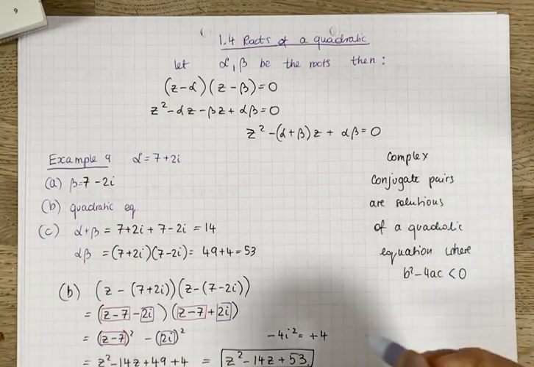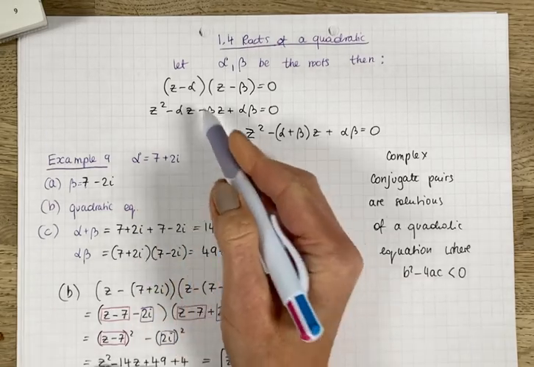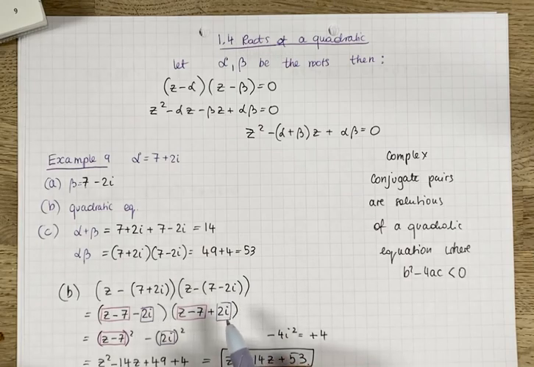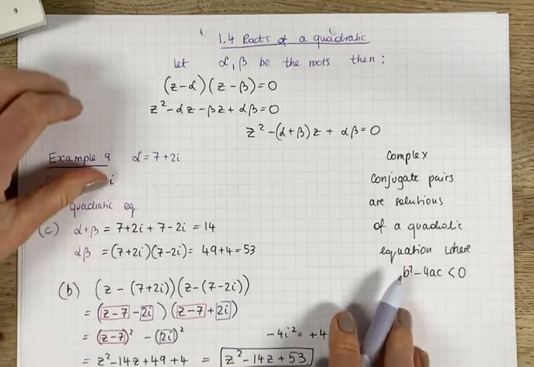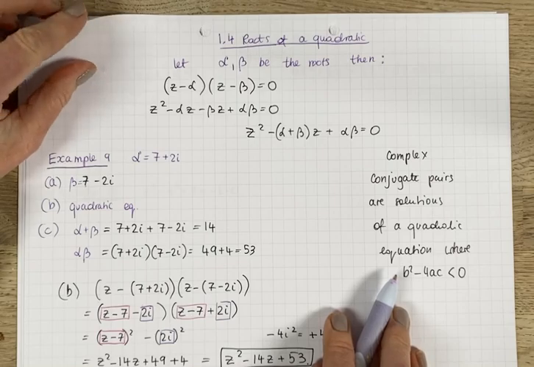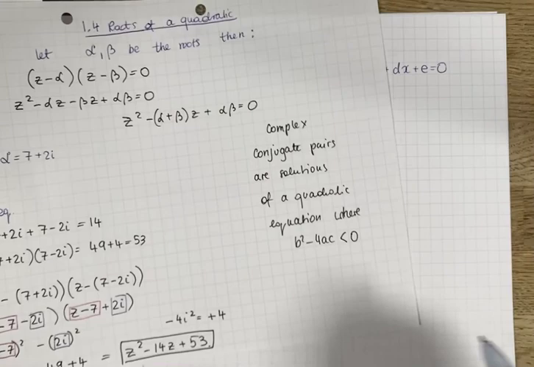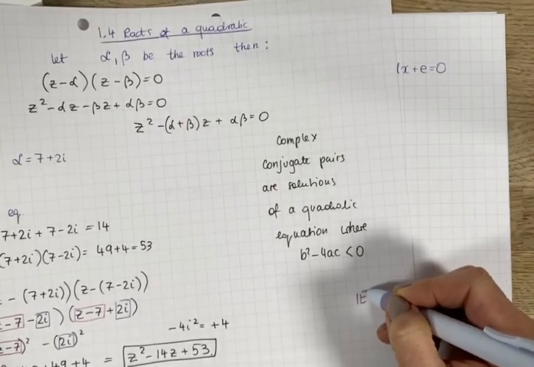So I think if you learn this, and you need to learn this result, it will be quicker in generating the quadratic that the roots came out of. Okay, so it's exercise 1E that follows.